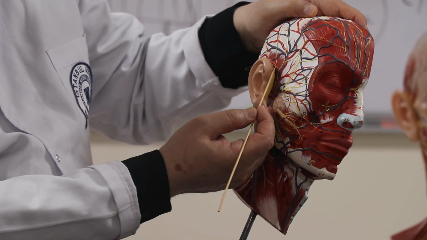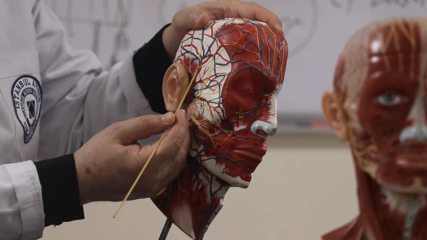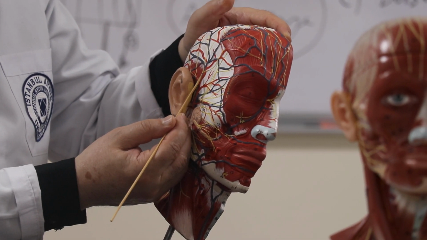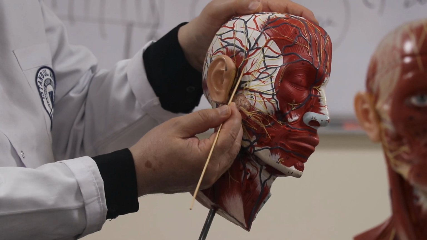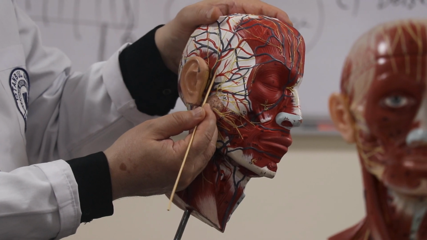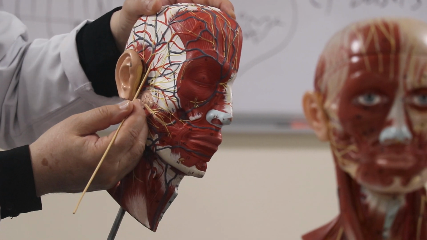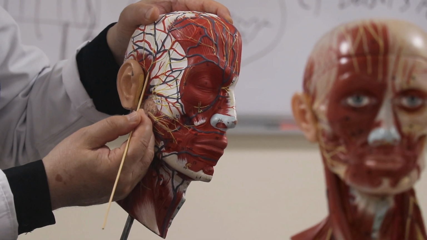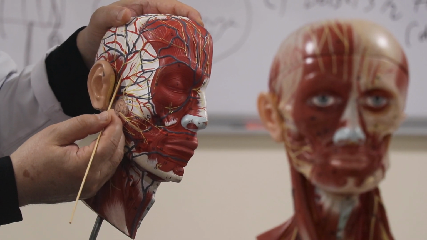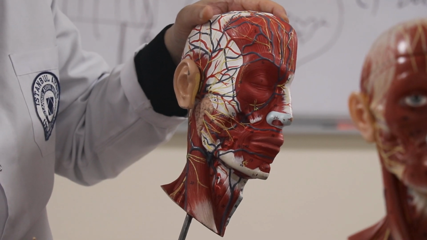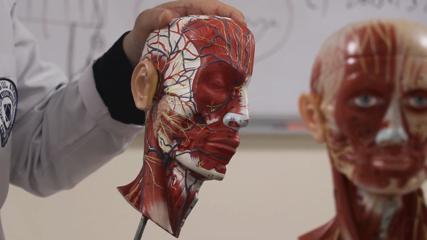So this is superficial temporal. Everybody look at your own model, please. Try to find the superficial temporal artery. Everybody show me. Okay, you got it, right?